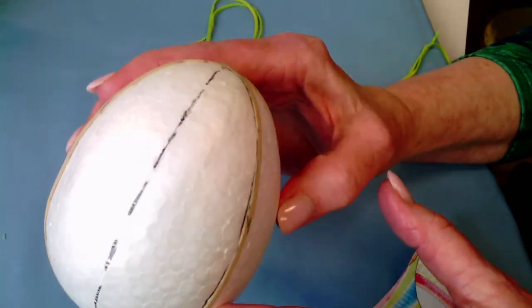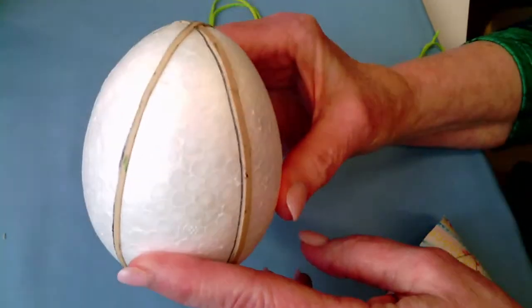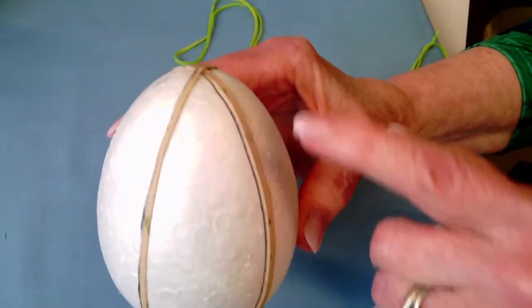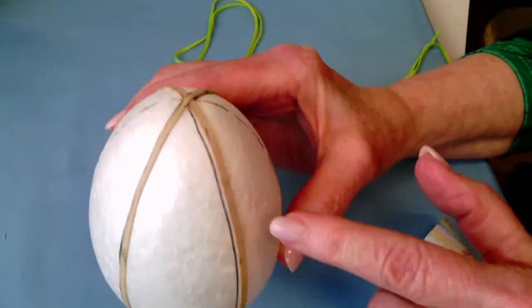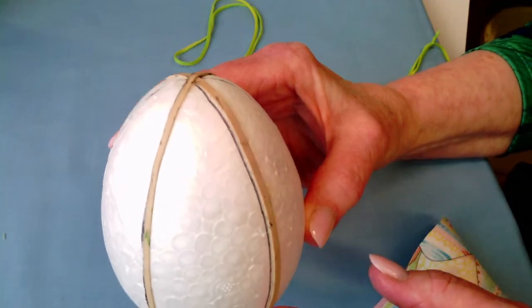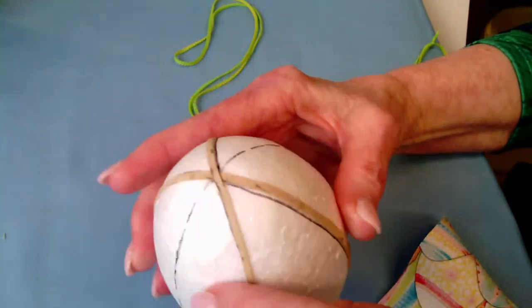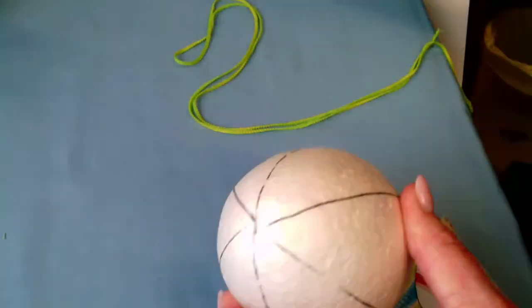And if one is a little bit smaller than the other, guess what? It doesn't make one iota of difference. Then I take my ballpoint pen and I cut right along those lines. I draw the lines first, and then I'll take my X-Acto knife, and let me just take these elastics off.